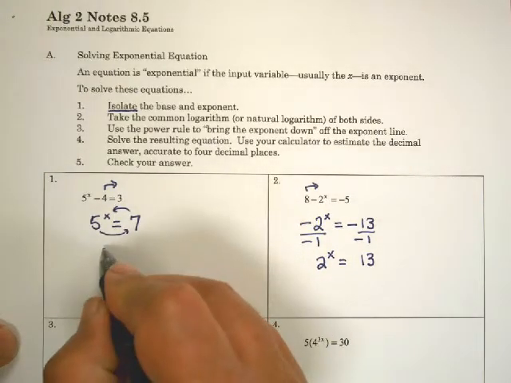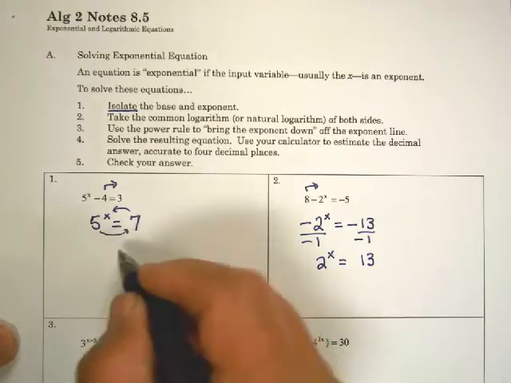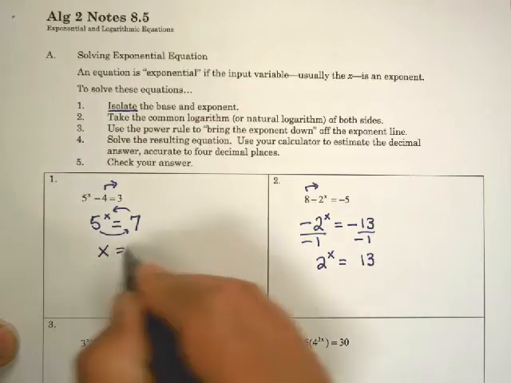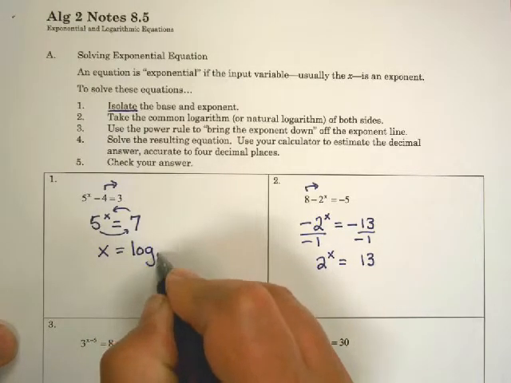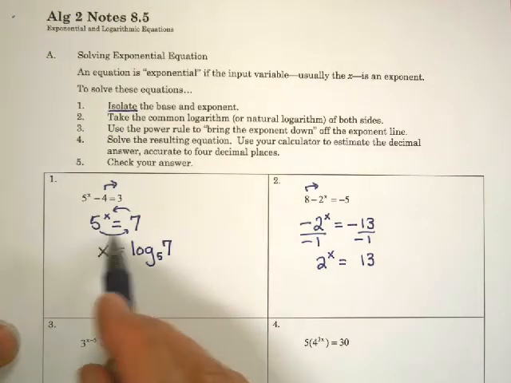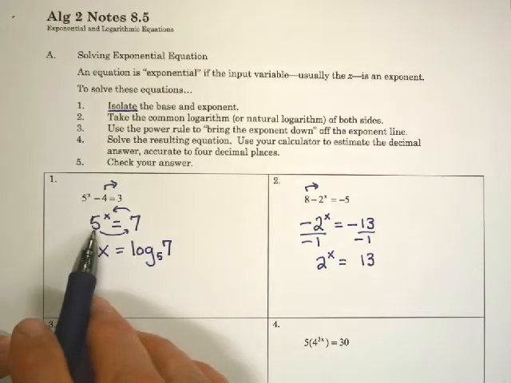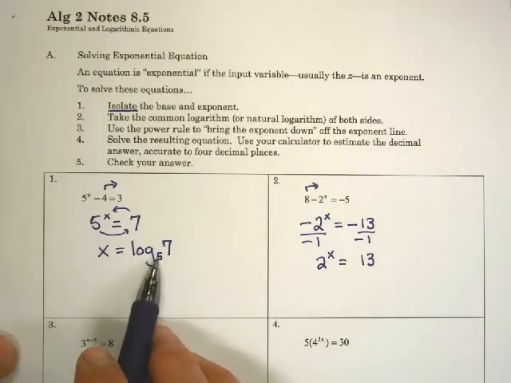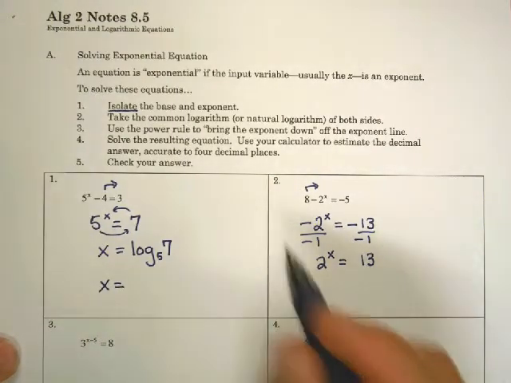But the faster way is to just put your base on the other side in the other format. So the base here is 5, and you're going to just put it as a logarithmic statement like that. So log base 5 of 7 is x. If you just take the base 5 and bring it over here as a log base 5, you'll get there quickly.